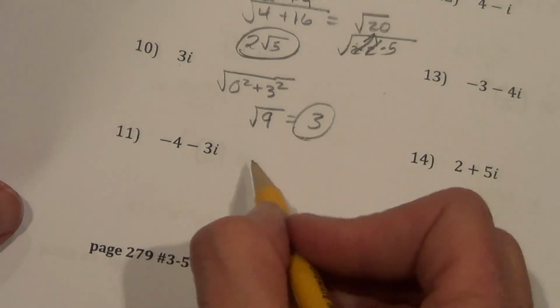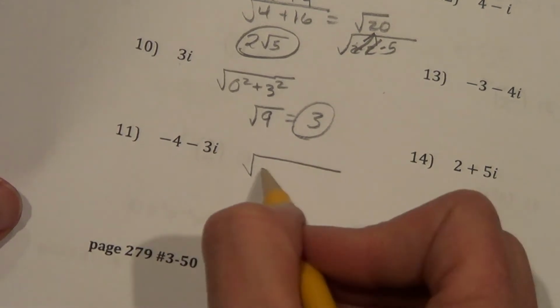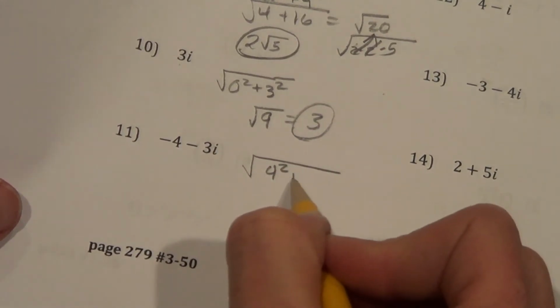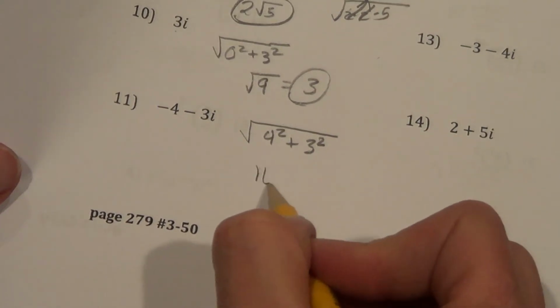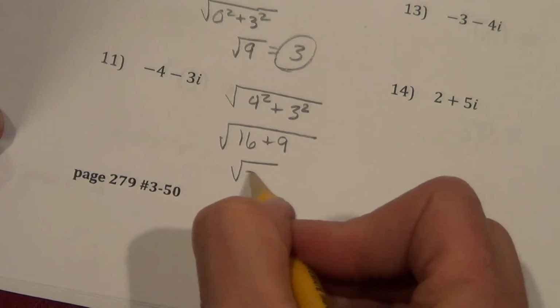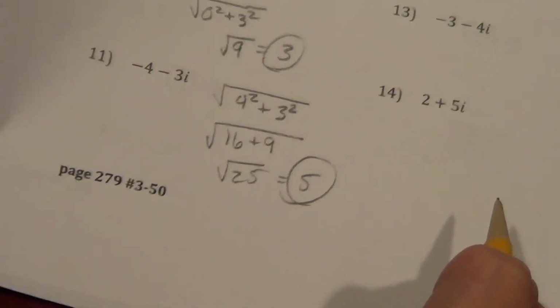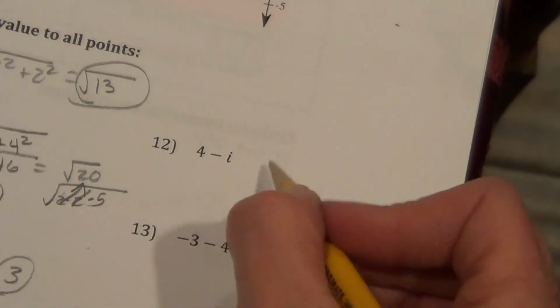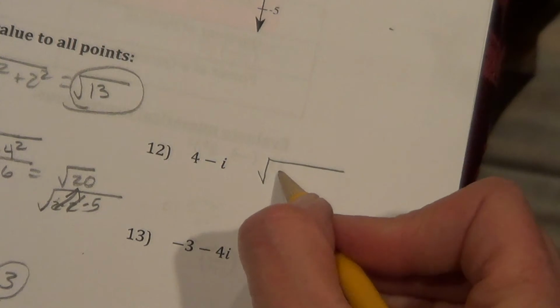Here we have negative 4 minus 3i. So our a value, 4 squared, plus b value, 3 squared. 16 plus 9 equals square root of 25, so this one equals 5 units. Okay. Go ahead and turn off the video and see if you get the same answers here.